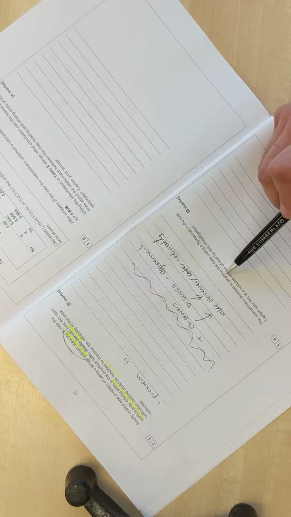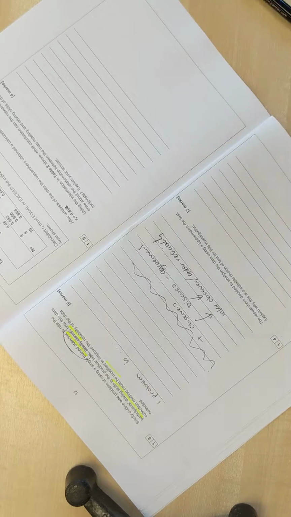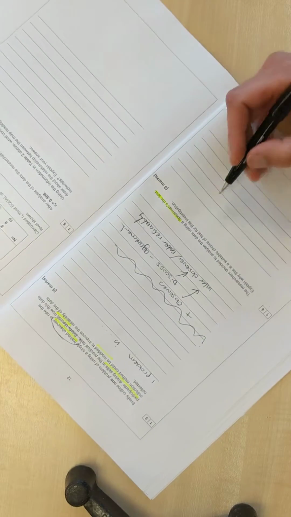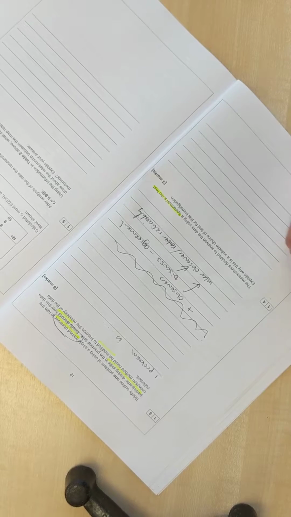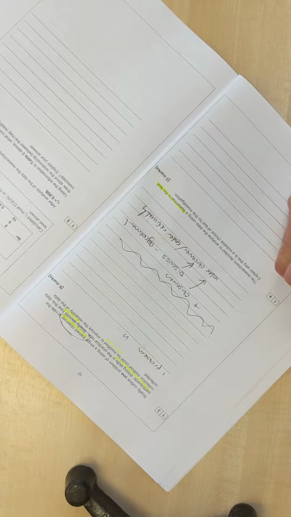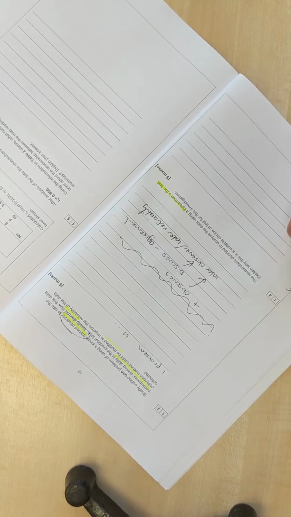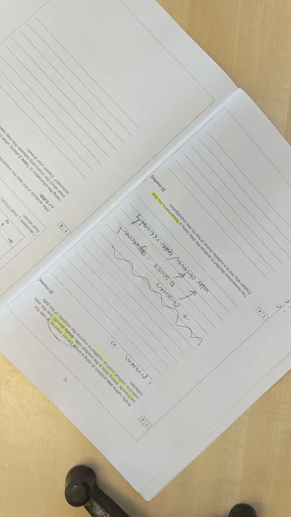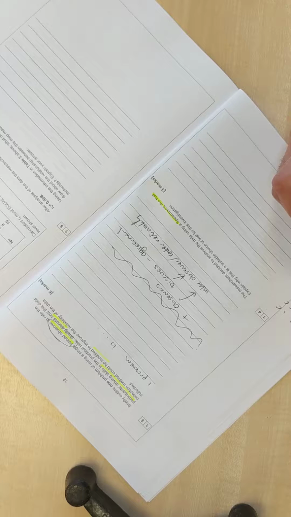The researcher decided to analyze the data using a Spearman's rho test. Explain why this is a suitable choice. So I'm going to write my table down. However it is that works for you to try and remember this, as long as you have a way to remember it, that's fine.